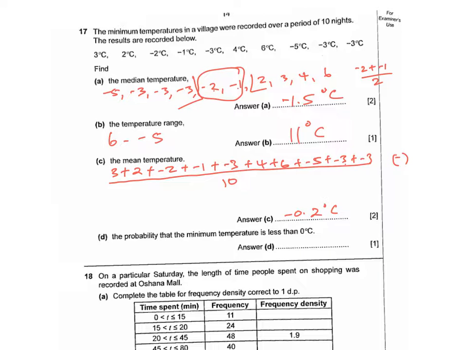Okay, then we go to D. Find the probability that the minimum temperature is less than 0. Less than 0 means they are negative. How many are negative? 1 2 3 4 5 6. There are 6. Probability less than 0 is 6 out of the 10, or you can say 3/5, or 0.6.